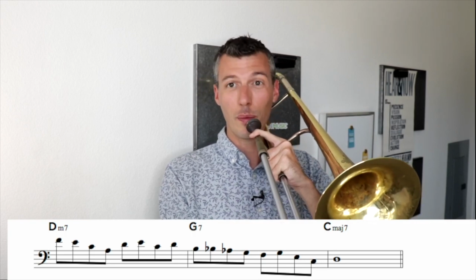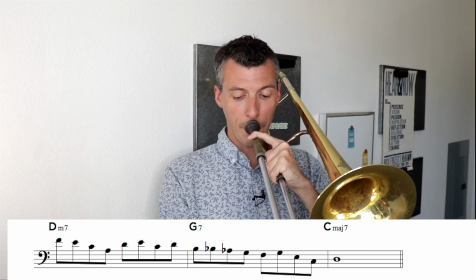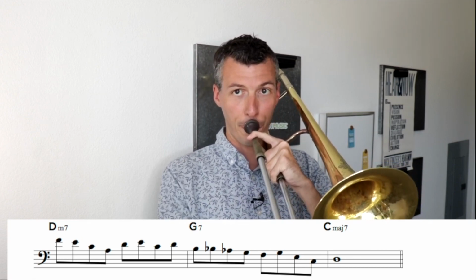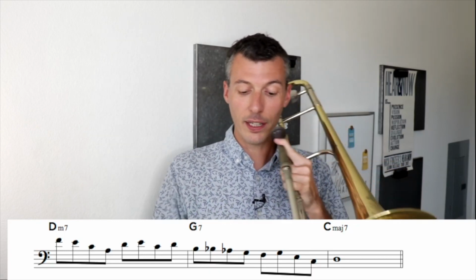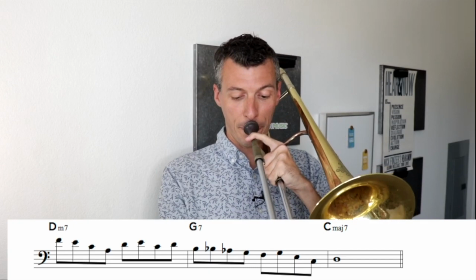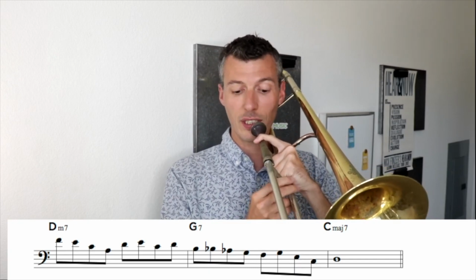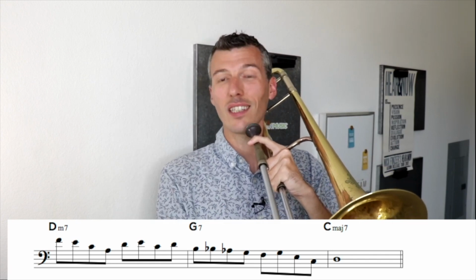Then here we go to the B natural, the third of the 5 chord, and go down that diminished scale. And give us a nice little resolution. You could do something else. You could go straight down the scale, but I decided to change it up so that we would have a little bit more musicality to the phrase.